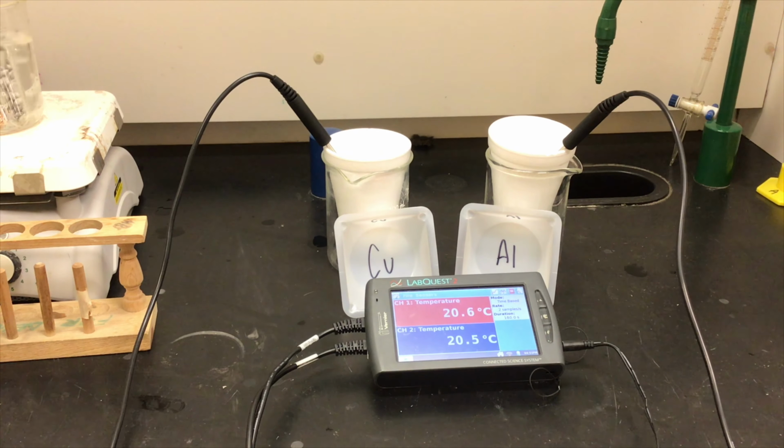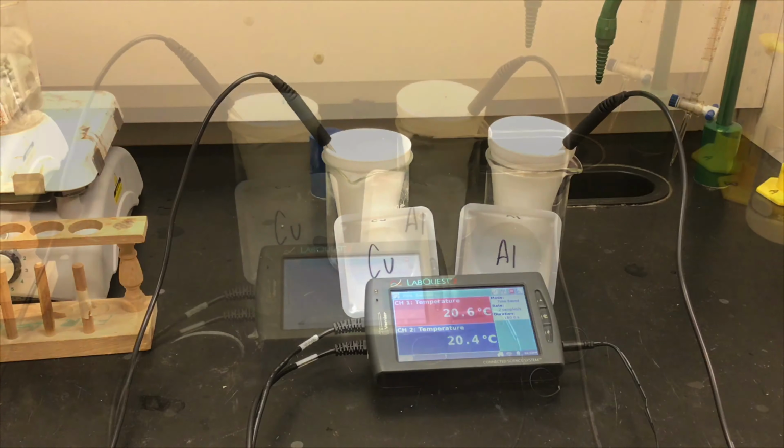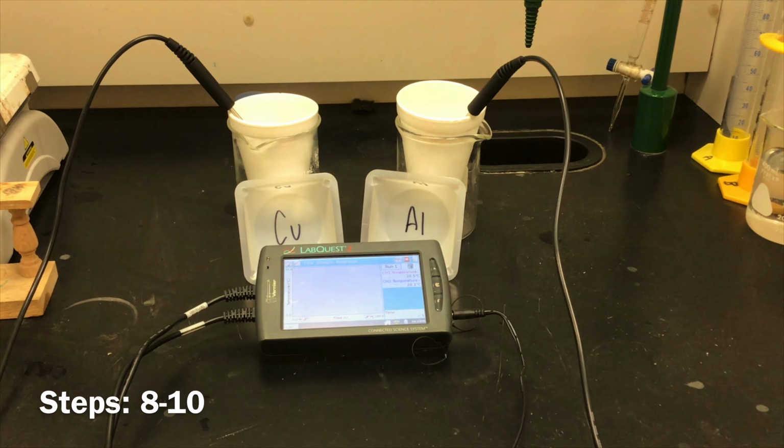They're both sitting almost exactly at the same temperature, at 20.6 and 20.5 respectively. The red probe number 1 is going to be copper, and the blue probe number 2 is going to be aluminum. Now I'm going to try to simultaneously add the copper and the aluminum to their cups. Now I will start the chart and add the metals.